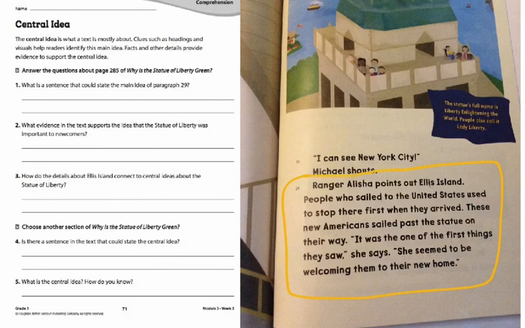Okay? So the question says, what is a sentence that could state the main idea of paragraph 29? So basically, Ranger Elisa is just pointing out Ellis Island. And she's telling us about the people who used to come to the United States from another country. This is the first place that they would stop. And because Ellis Island was not on the same place where the Statue of Liberty is, they would see it from where they were. So she says the Statue of Liberty looks like it was welcoming them because it's a huge statue standing out there, and she's available for everybody to see. So what would be a good sentence that explains what that is about?